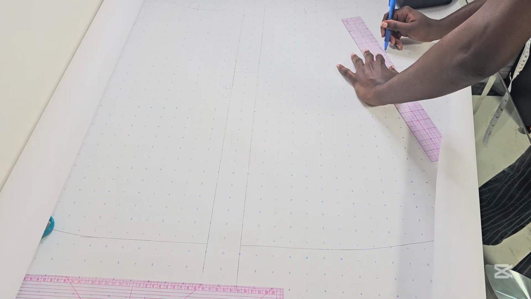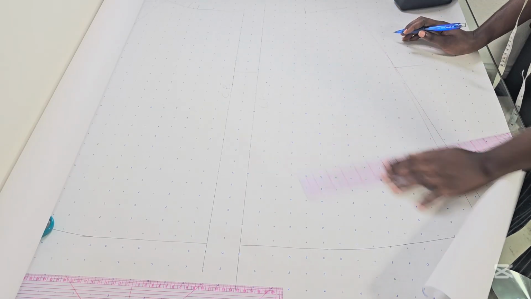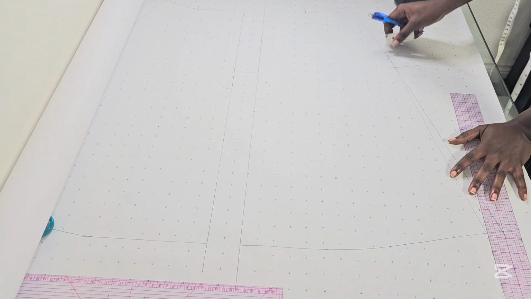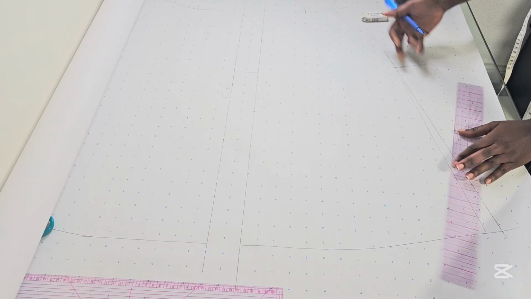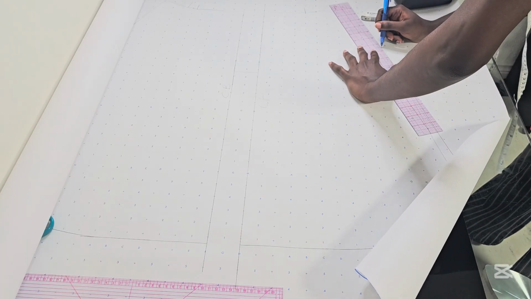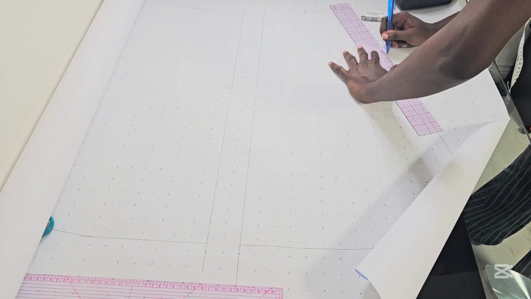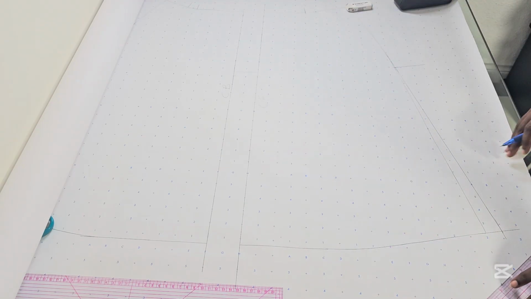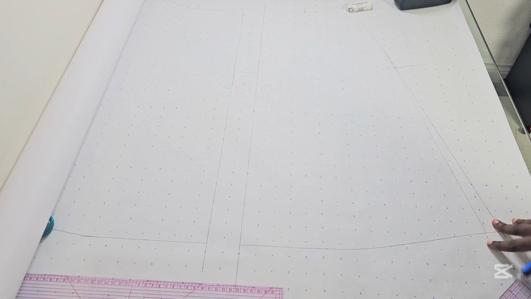I'm just going to smooth it out a little bit. There you go. I've added more volume to the M of my front. We have more volume on the M of our front, and now it balances out with the back.